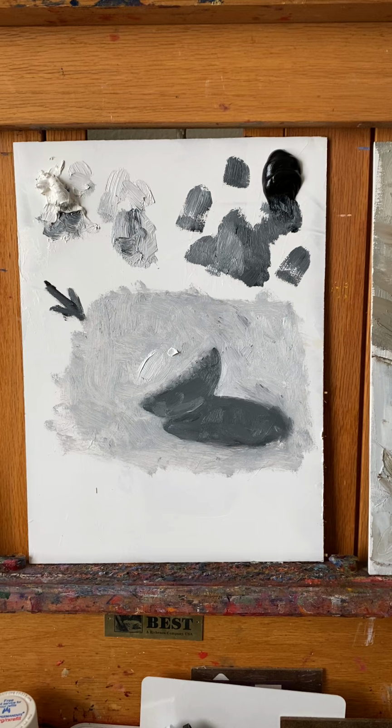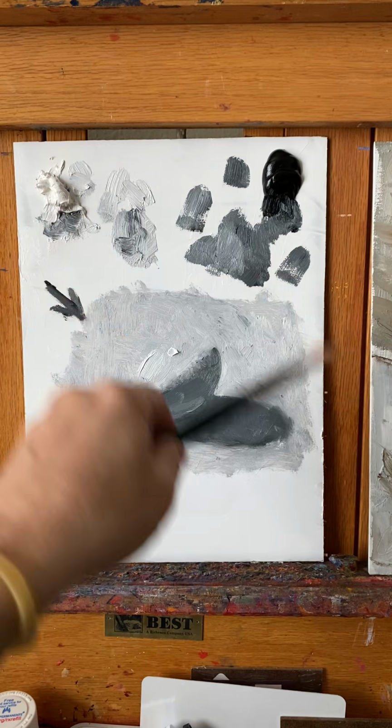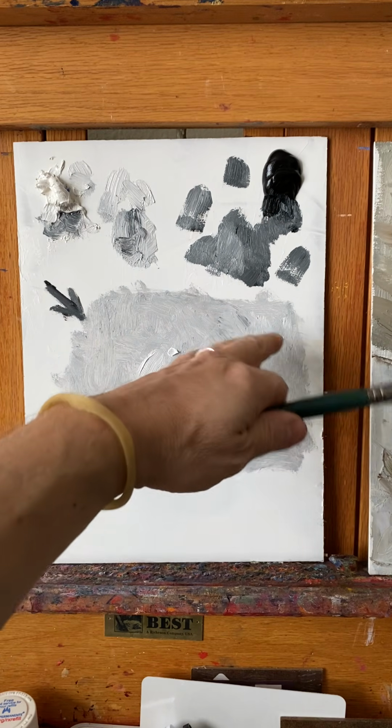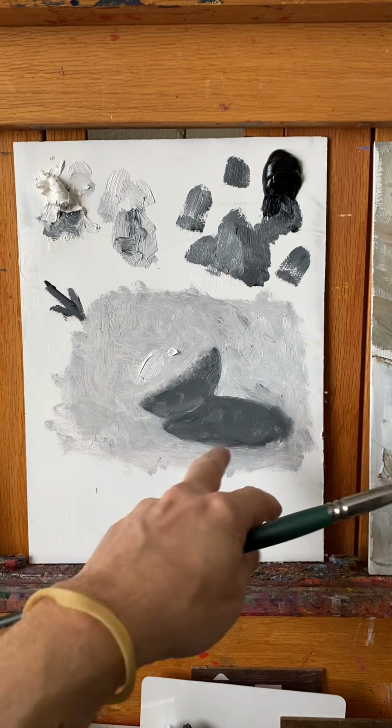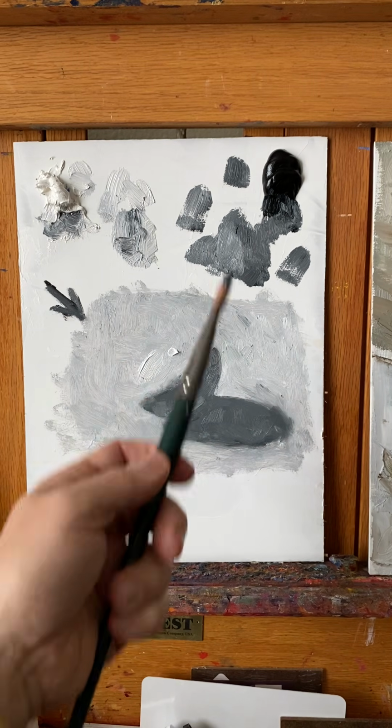Or if you're doing a close enough version of a portrait, then the pupil in the iris can be a dark accent. But typically on an egg with a light tabletop, everything in here is light. You're not going to really get a strong dark accent.